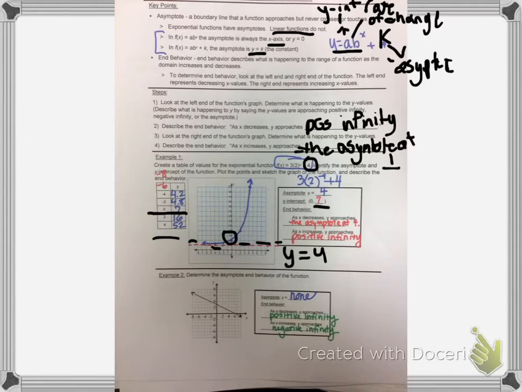Alright, and then you also notice as x decreases, so that's telling us as x goes left, the y is approaching the asymptote at, excuse me, not 7, but 4. So as x decreases, the y is approaching the asymptote 4. So that is the end behavior of that end of my graph.